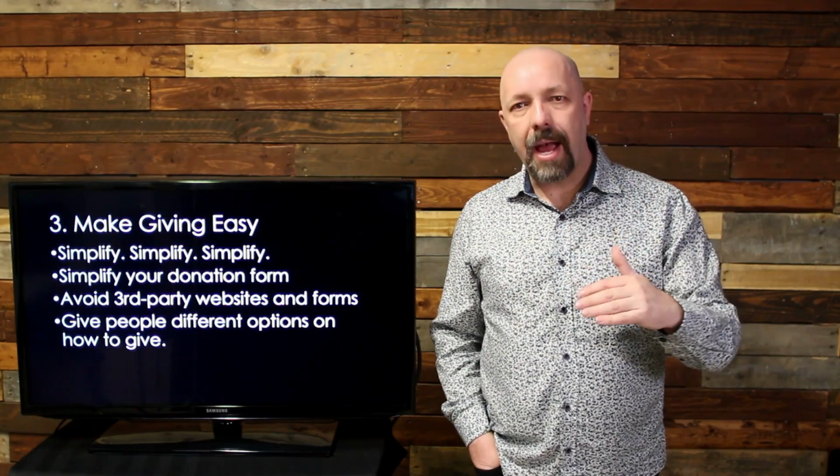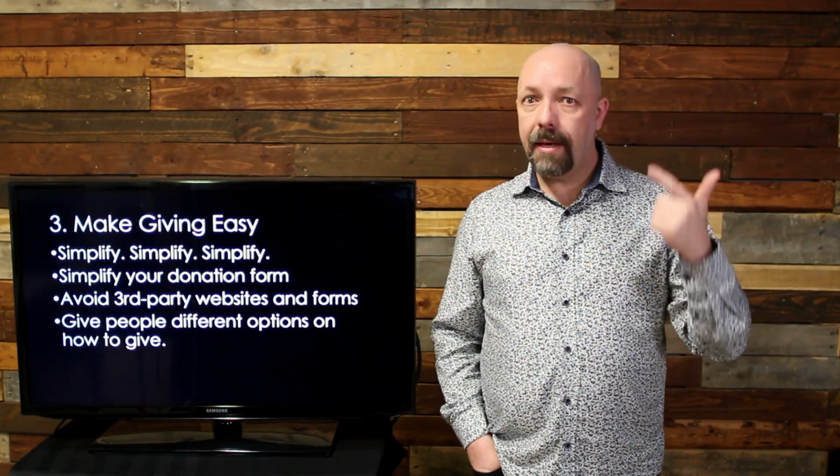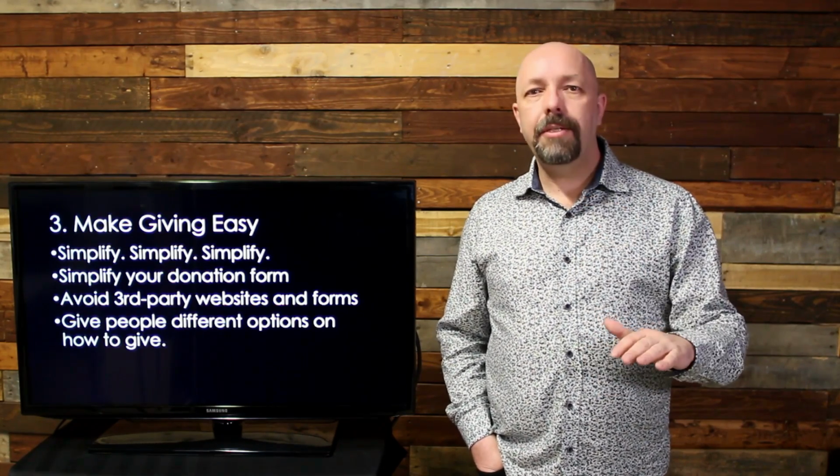Use a higher quality giving provider where you can stay on your website and process things with your language and your website design. We want to also give people different options on how to give. Electronic funds transfer, text to give. We want to give them opportunities to give with their credit card. The more options we give to people, the easier it is for them to support our church.